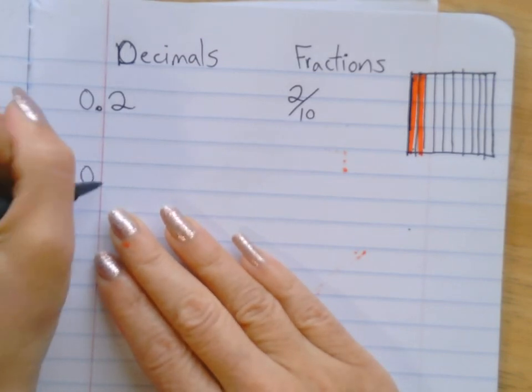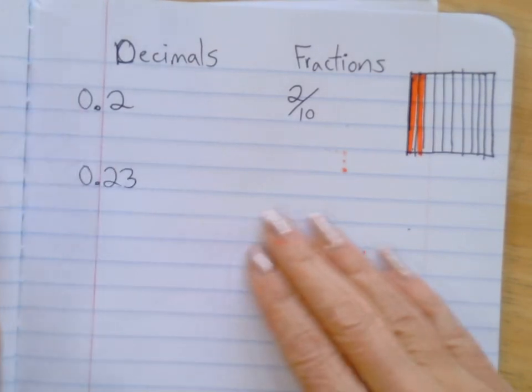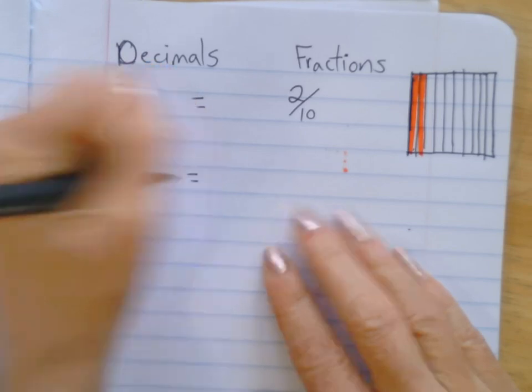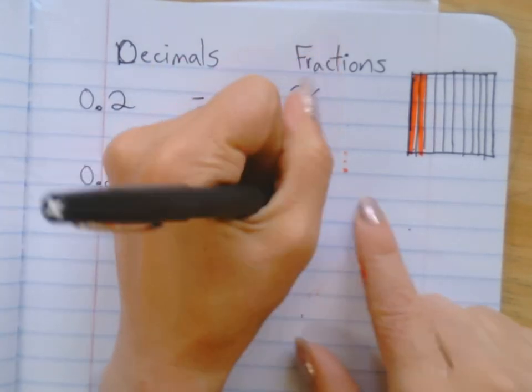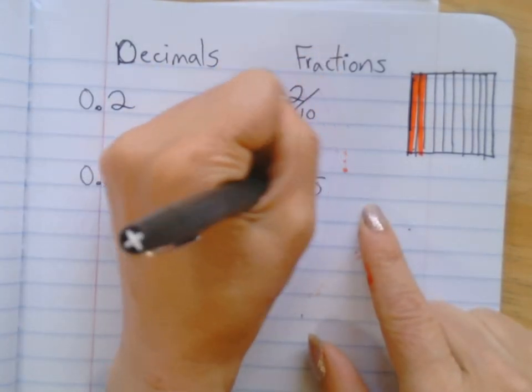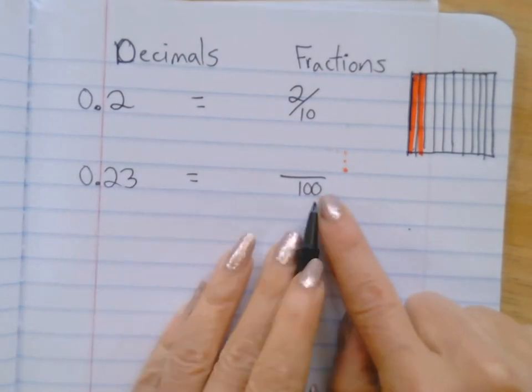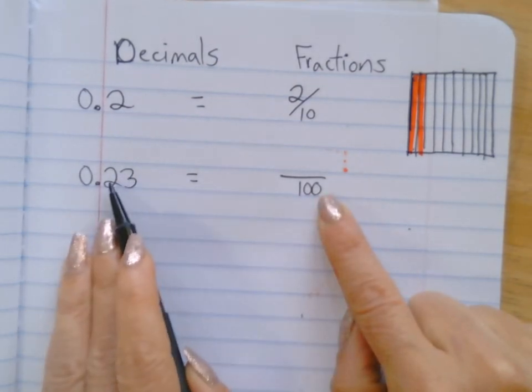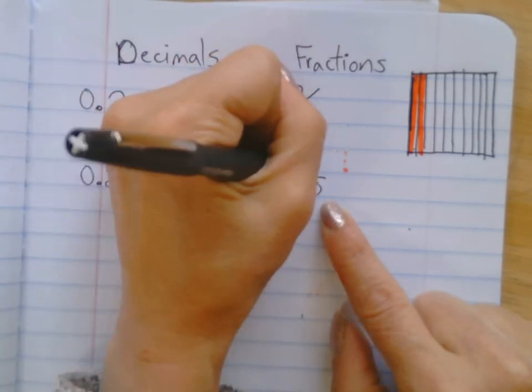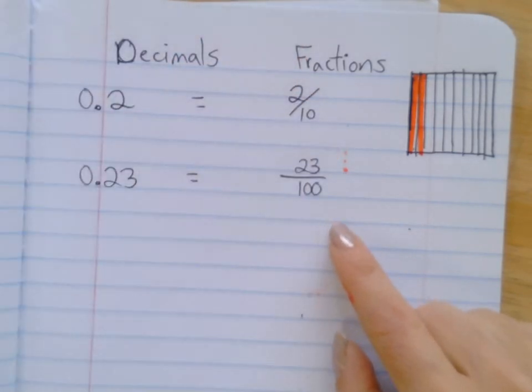Next one, we're going to do 0.23, 23 hundredths. So that would equal, remember I'm in the hundredths place now, so 100 needs to be my denominator. Just like if I have 23 cents, I'm dealing with pennies. I have to have some pennies here. I can't just have dimes. 23 on top as my numerator.